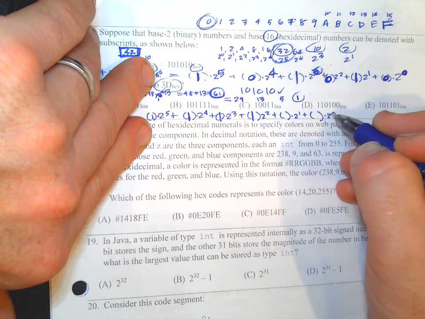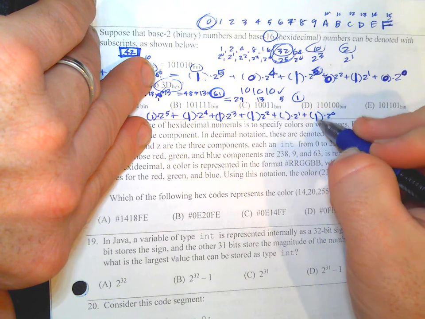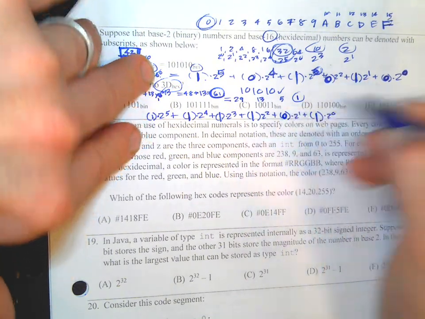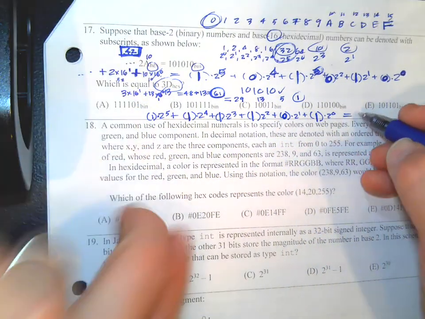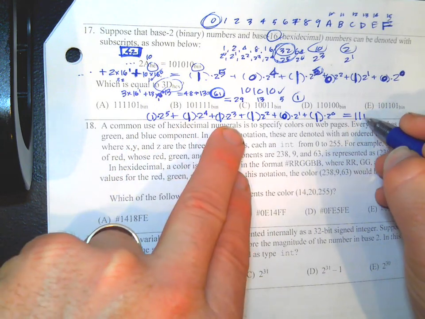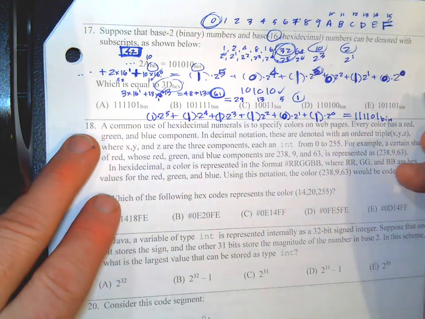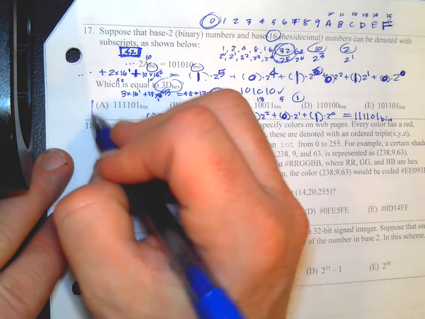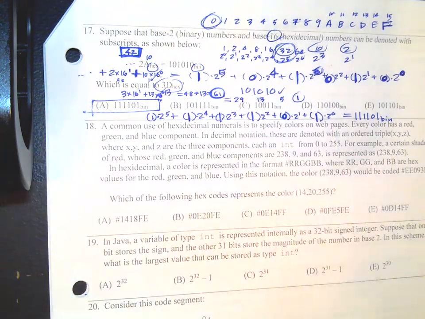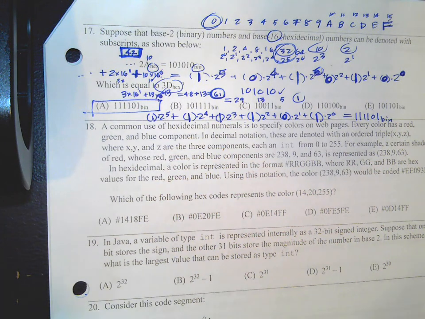How do you get 1 from a power of 2? You need this one right here. This is going to be 0, though. We didn't need any of those. So it should be 1, 1, 1, 1, 0, 1 in binary. So 4 ones, and then 0 and 1. So those get better with practice. Okay.